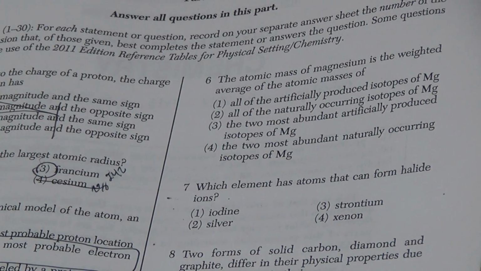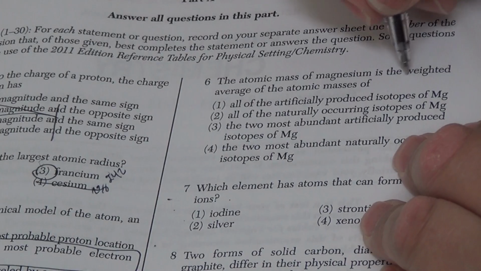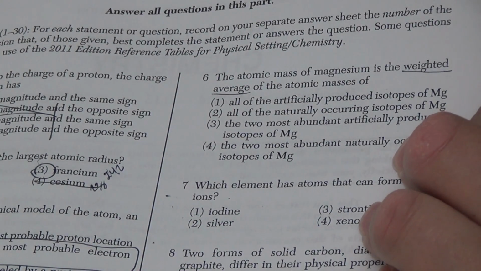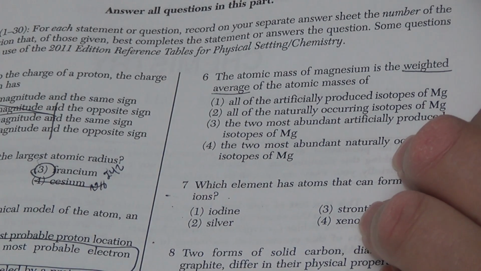Question number 6 reads, the atomic mass of magnesium is the weighted average of the atomic masses of. Now, weighted averages. I do a lab in my class called the weighted average mass of paperclipium, which if you're one of my students watching this, you should remember.